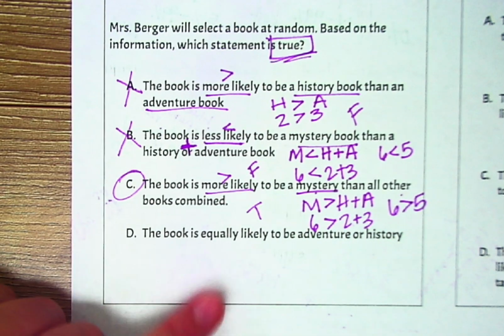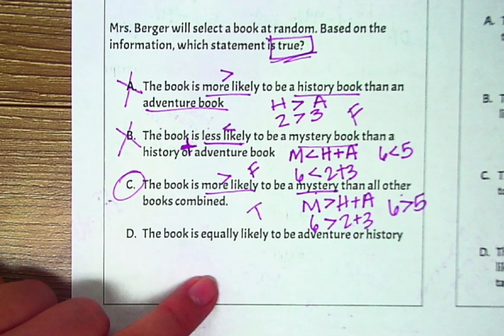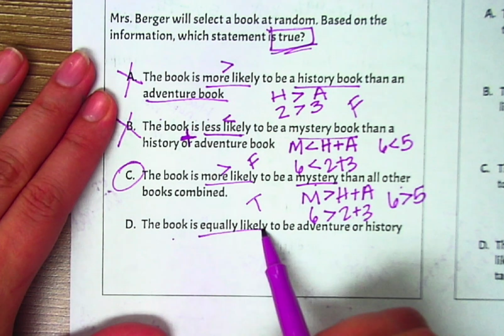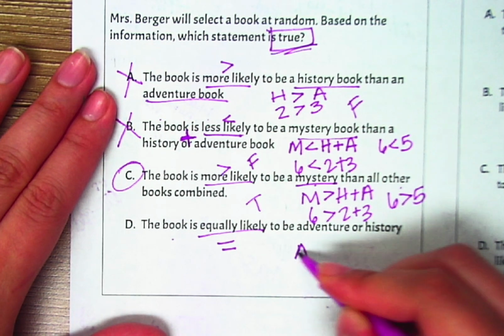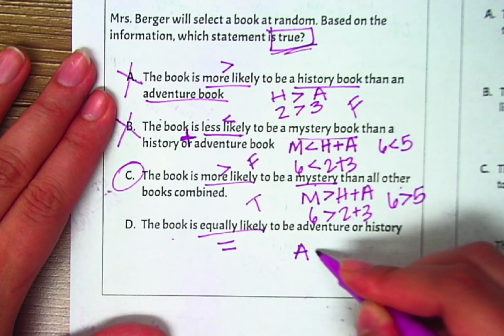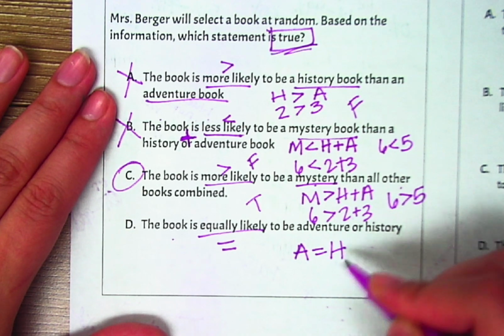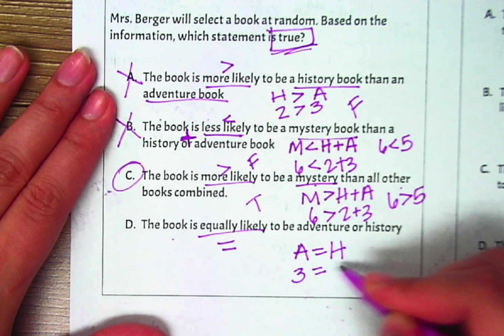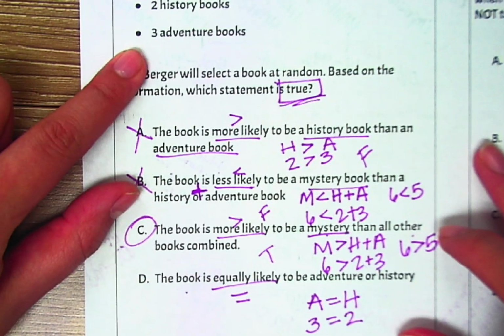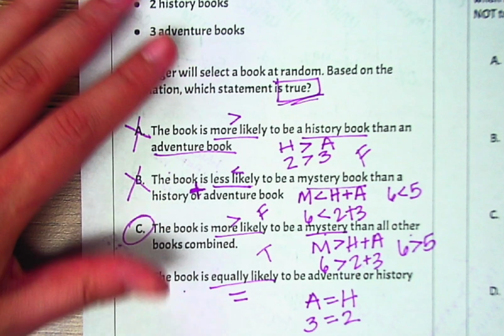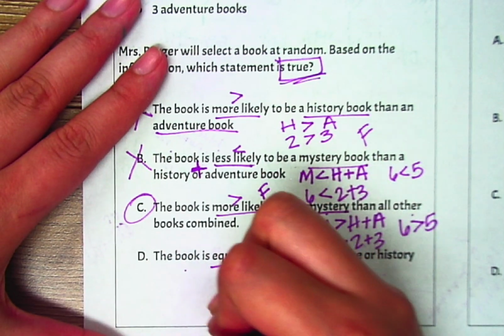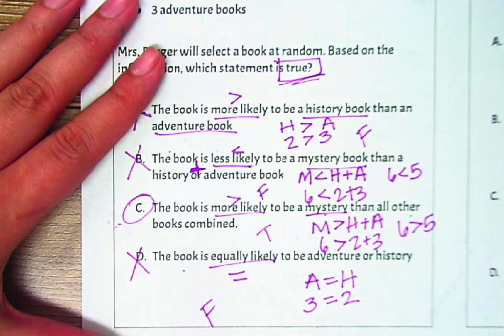Now I'm going to go ahead and do D because we haven't seen "equally." This is what it's going to look like. The book is equally likely to be adventure or history. So you're comparing adventure equals history. I'm going to plug in my numbers. Adventure is 3 and history is 2. 3 is equal to 2. Is that true or false? It's false. So that was not my answer.